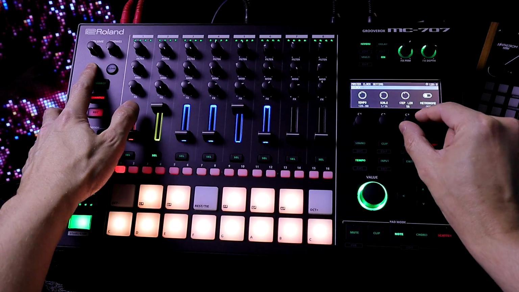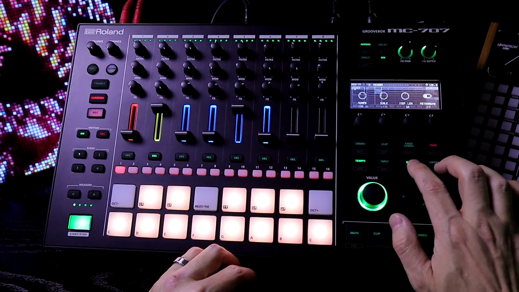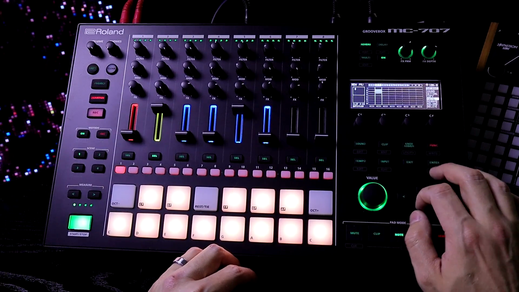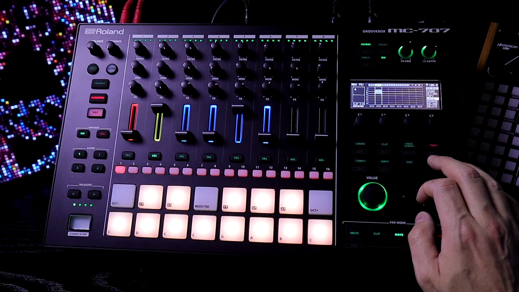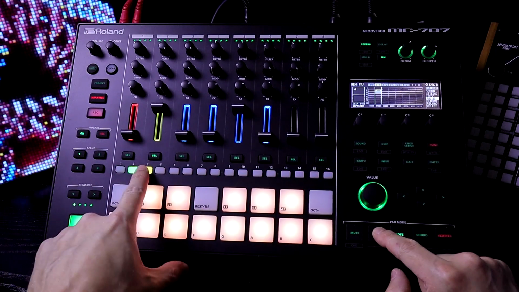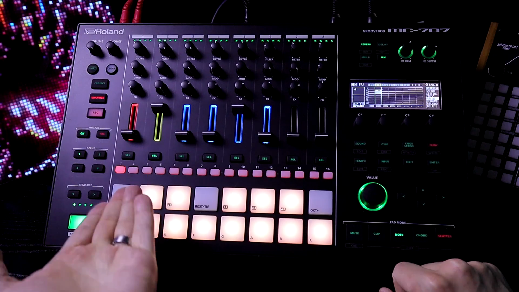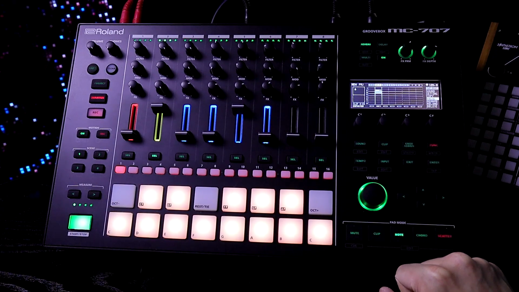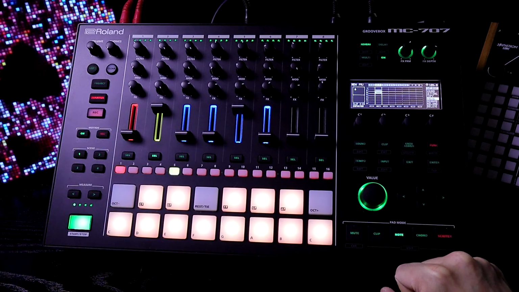Let's just change that to 64. Now every 4 bars it'll change. So if we change it early, it's not going to ruin it. So I'm going to press it, let's say now. It's going to wait till it's all done. Now it's going to shift over to the next one.